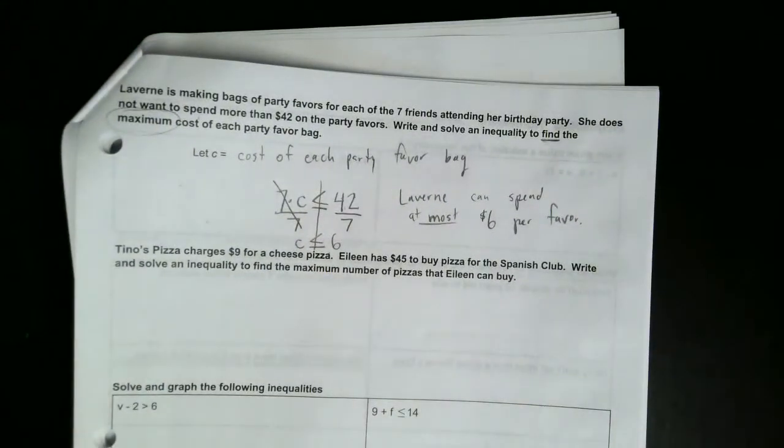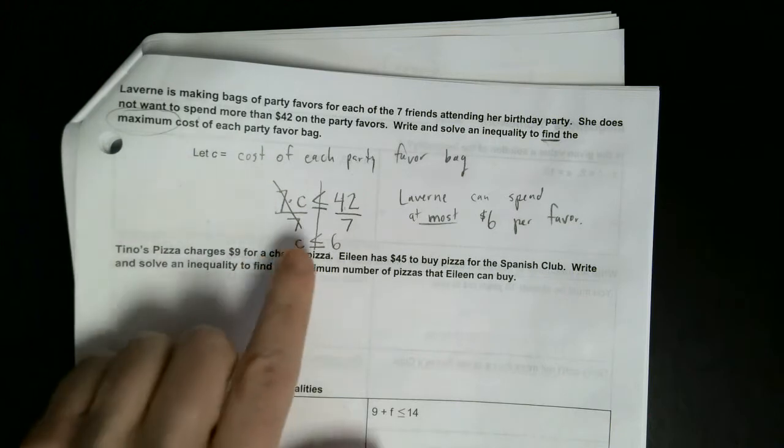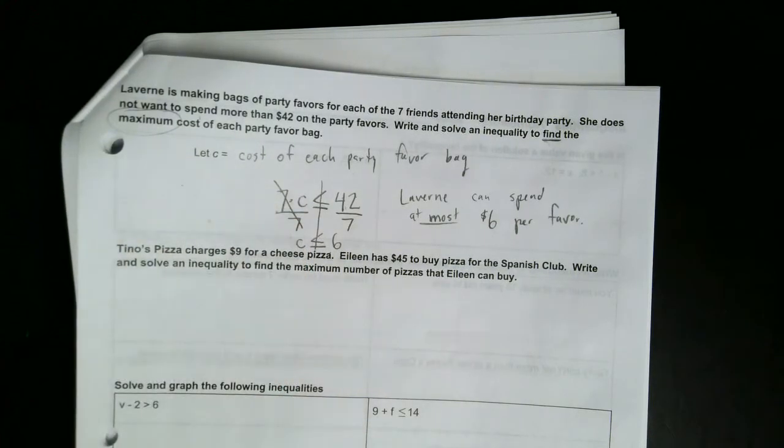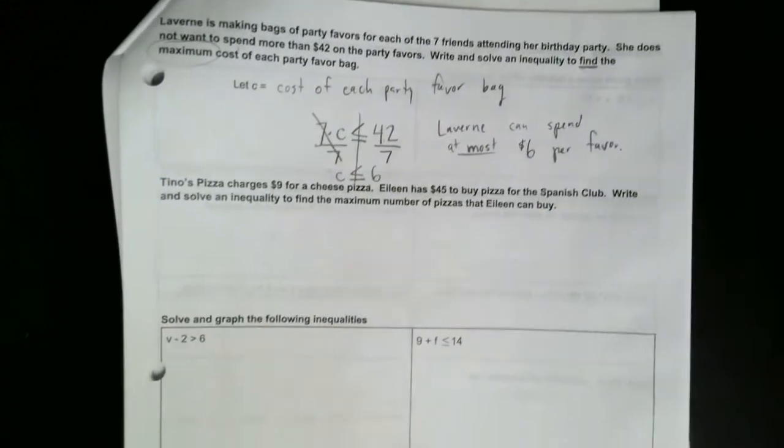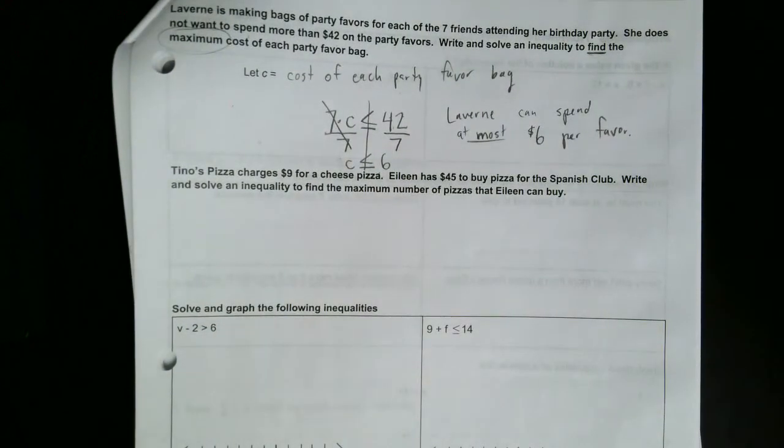Okay? So that was a little tricky. There's not going to be one like this on the quiz coming up, but it's good to practice this. So we're just writing, it's almost like a one-step inequality here to solve that. And this one below it is also similar in some ways. It says Tino's Pizza charges $9 for a cheese pizza. Depending on the size, it's not bad. Eileen has $45 to buy pizza for the Spanish Club. Write and solve an inequality to find the maximum number of pizzas that Eileen can buy.